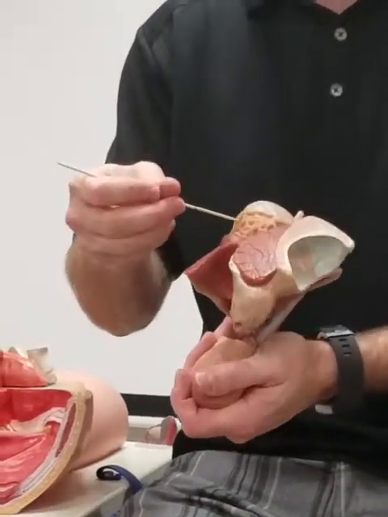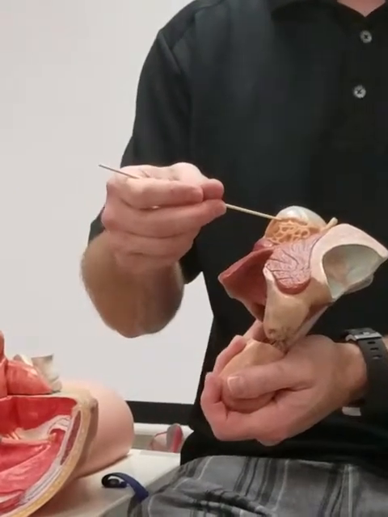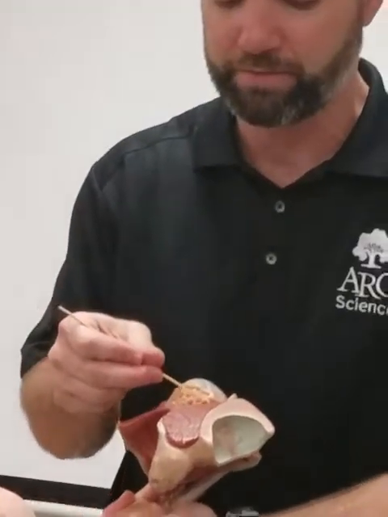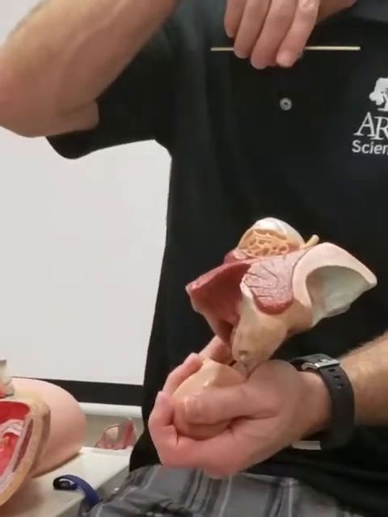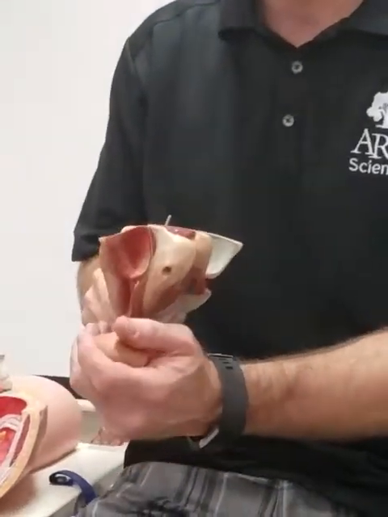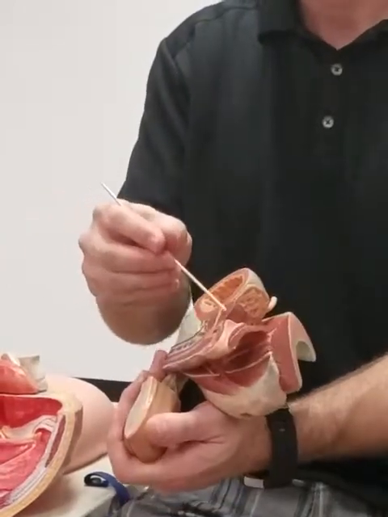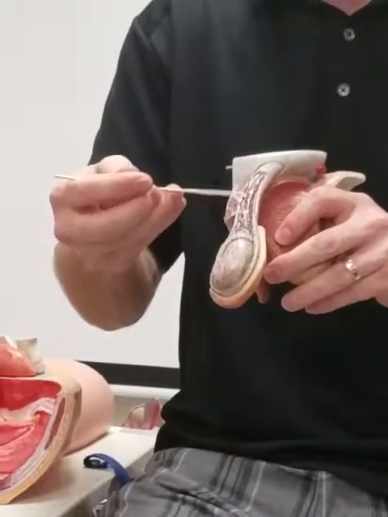What's this here? That's the ampulla of ductus deferens, and then all this other tissue around it. Seminal vesicle or seminal gland. And this gland here, prostate.